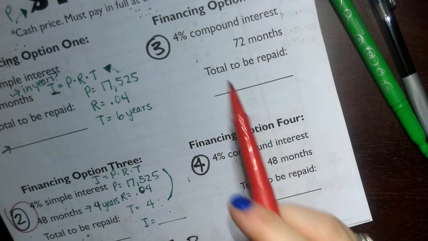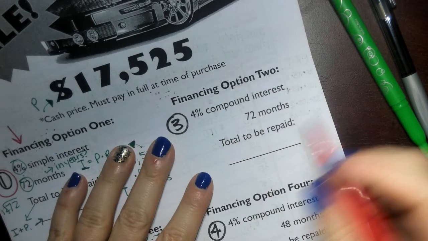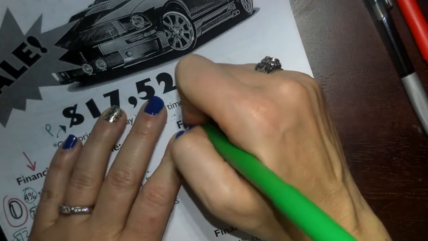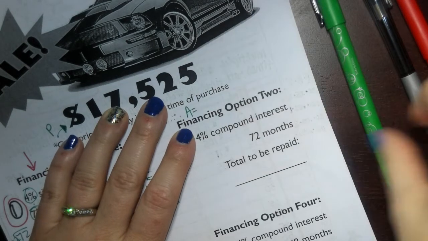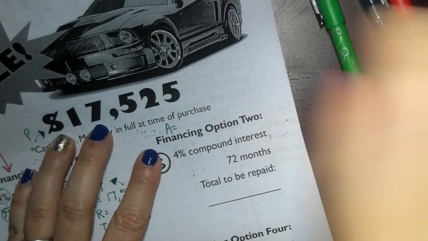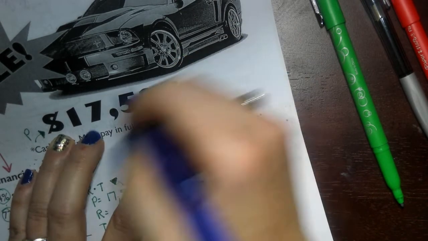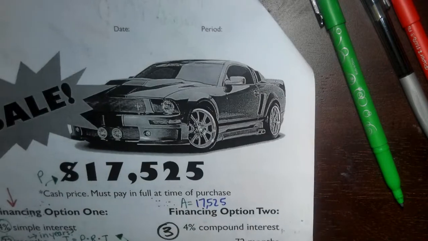So let's take a look here. We have this option 3 and 4. We have 4% interest. So again, let's write this down. A equals principal. The principal is $17,525. That's how much they want to borrow here to buy this car.